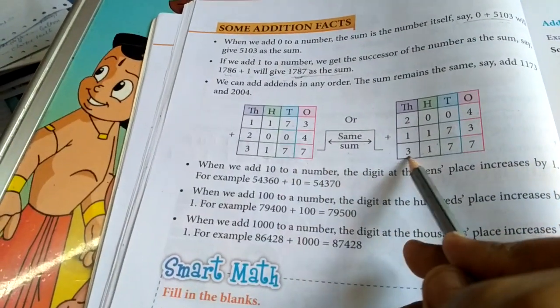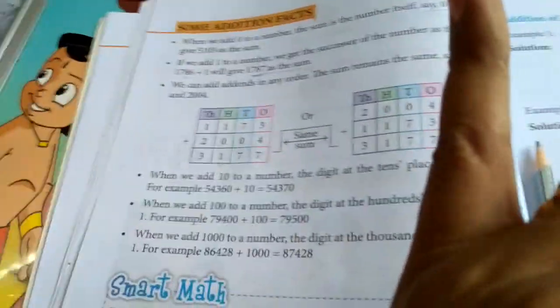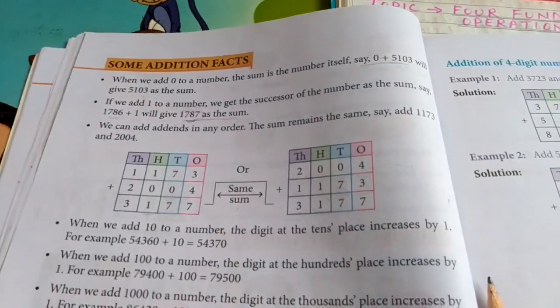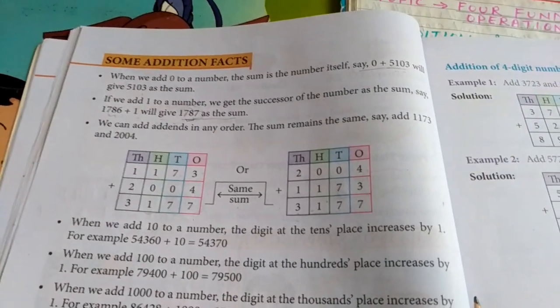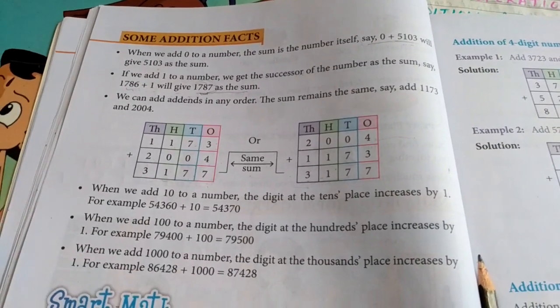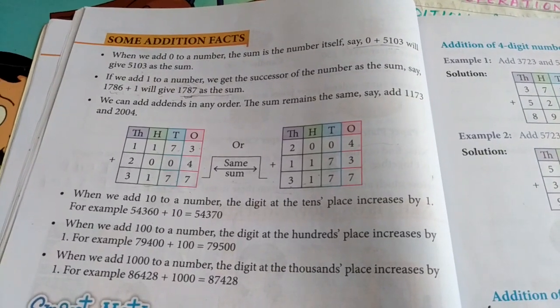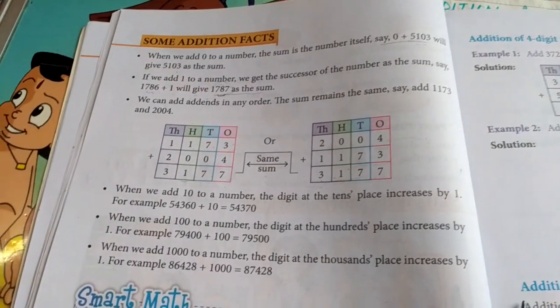There is no change. So this is the third and very important fact about addition that you have to keep in your mind. All these facts which I am explaining are very important. You should also write these facts in your notebook. You should make important notes of the explanation from the video. You have to maintain your work properly, neatly and cleanly.